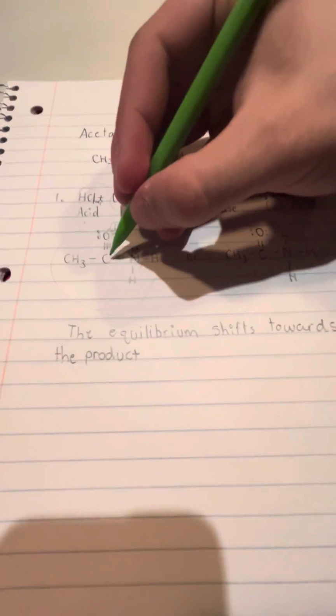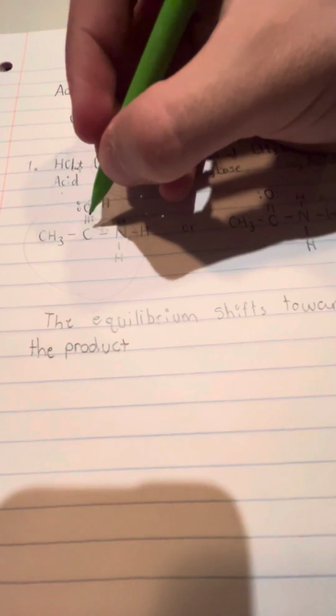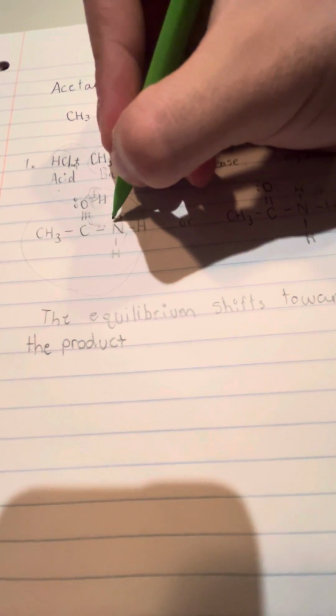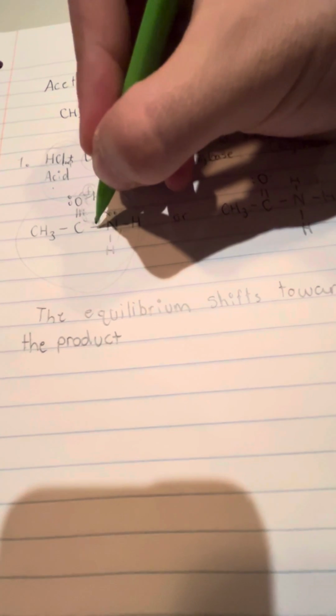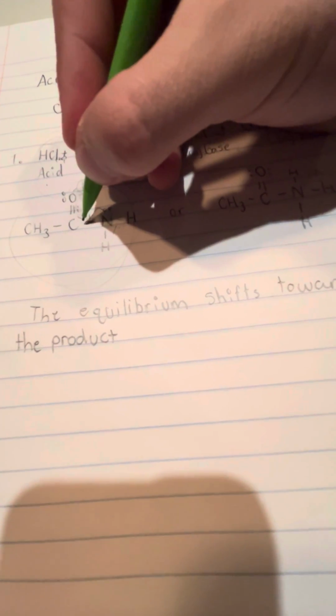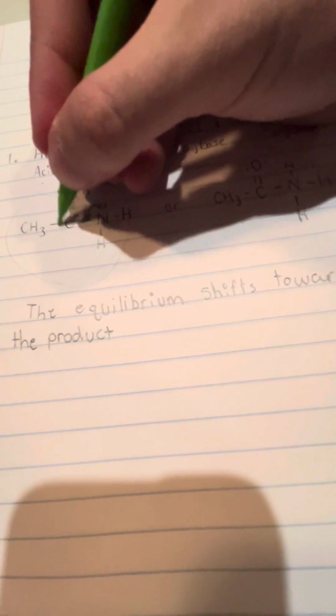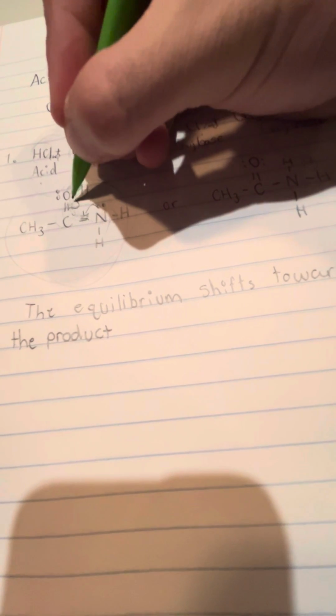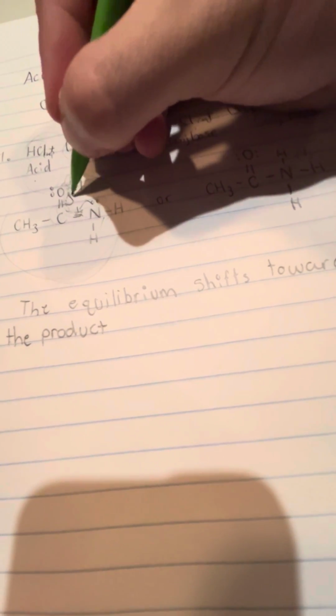And then right here, let me show you what happens here. So this right here becomes a double bond. Now you can't have 5 bonds on carbon, so this one with an arrow goes here to create a lone pair, and that makes it two lone pairs, making it 1, 2, 3, 4. Then bond, 5, 6.